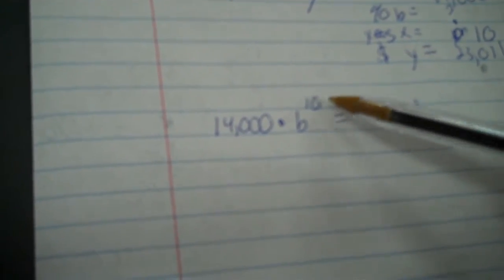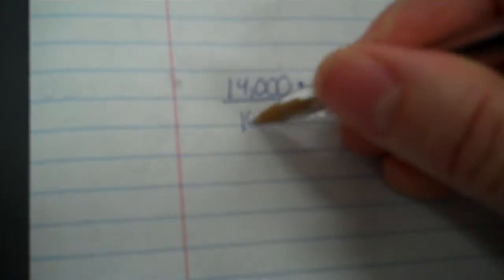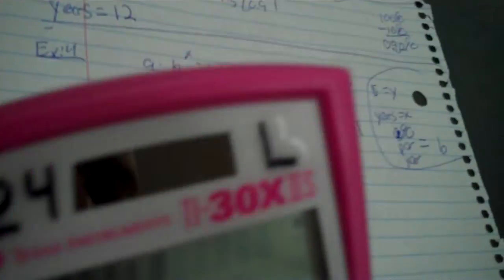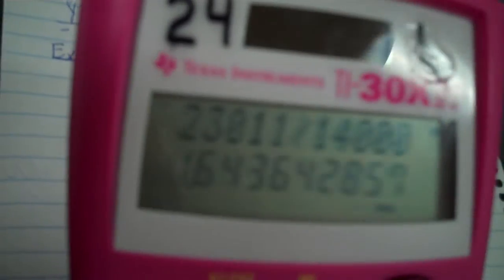Okay, then divide. You're not going to use log over log because you know your power's 10. You're not figuring out the power. You're going to divide by 14,000. And then you're going to put a radical on both sides to cancel out the 10th power. So 23,011 divided by 14,000 is 1.64. Now, the 10th power, like I do with the second power, I do a square root. When I have a 10th power, I'm going to make a 10th root.